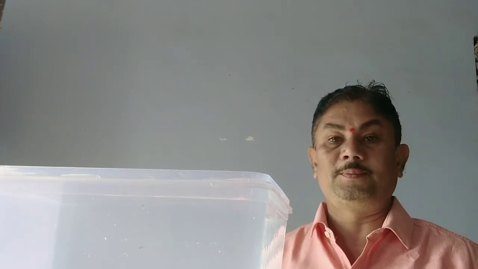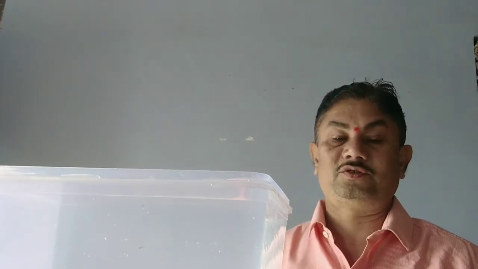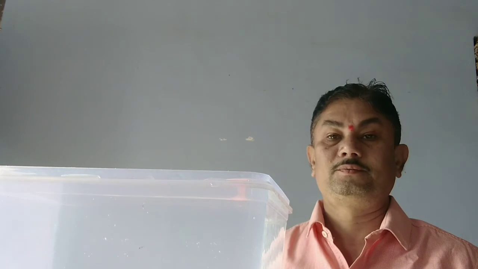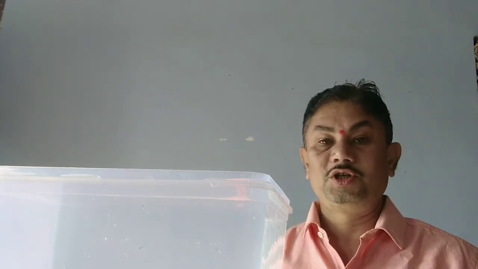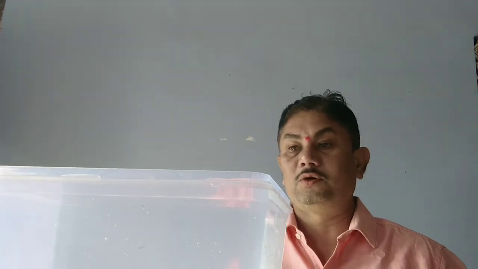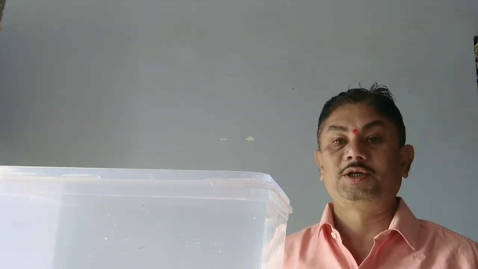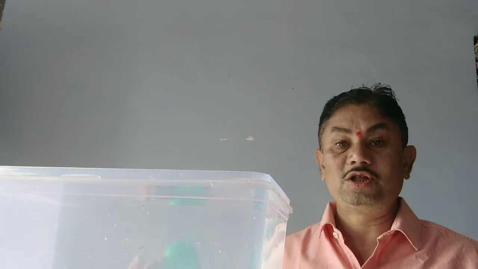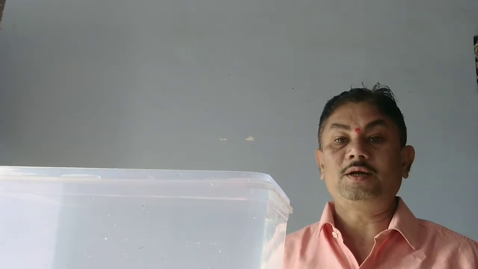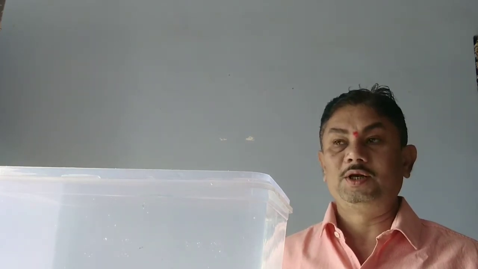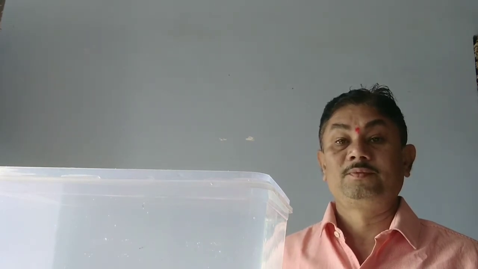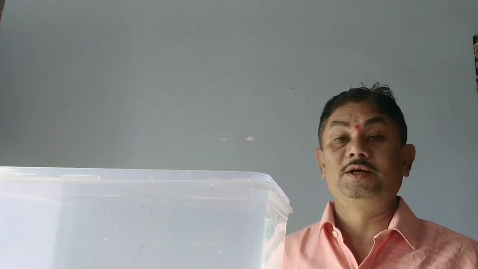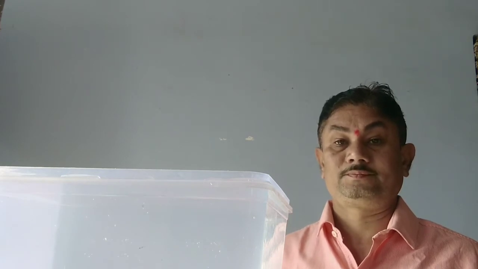Buoyant force depends upon two factors. Number 1, volume of the object. The buoyant force is more if the volume of the object dipped in a liquid is more. And number 2, density of the liquid. The buoyant force is more if the density of the liquid is more.